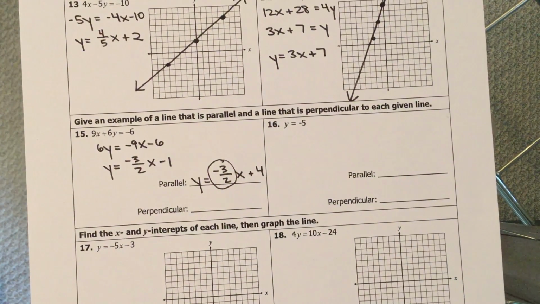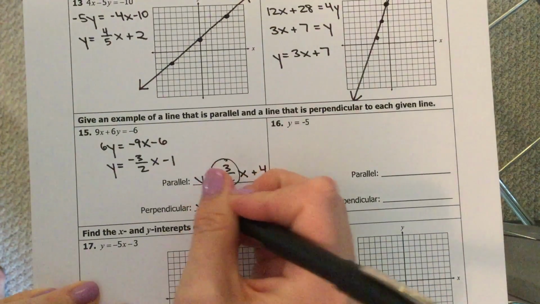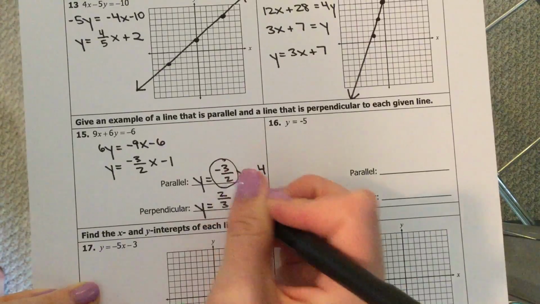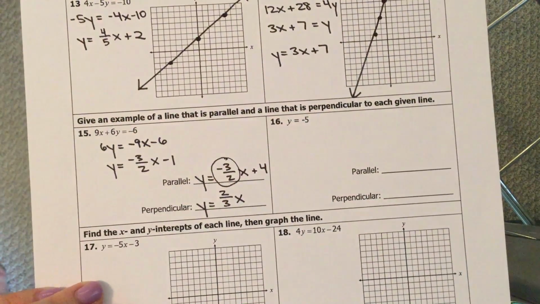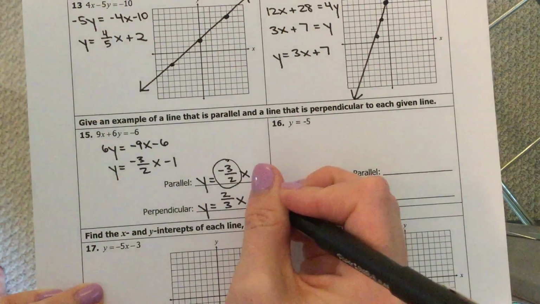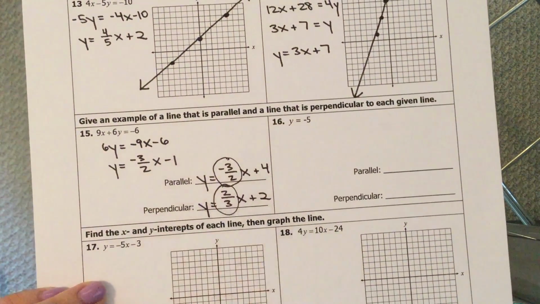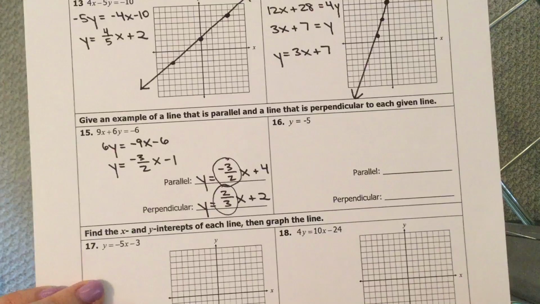Perpendicular is the opposite reciprocal. So opposite means it switches to positive. Reciprocal means you flip the fraction to 2/3. And then again, any value that you want at all for this y-intercept, this is the important part. As long as you match the slope, you'd get this right for number 15.